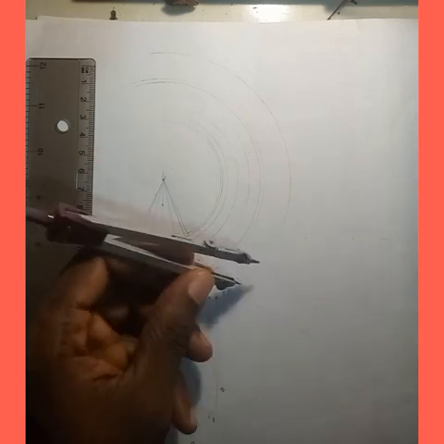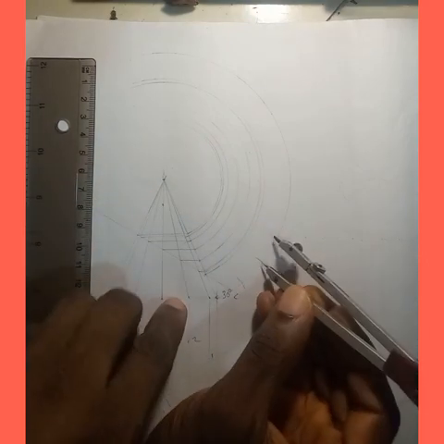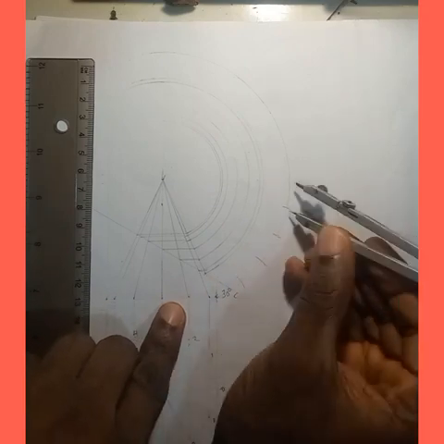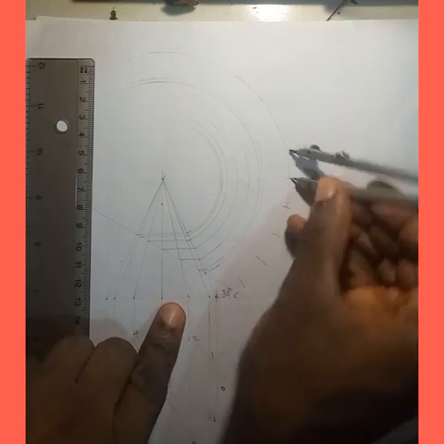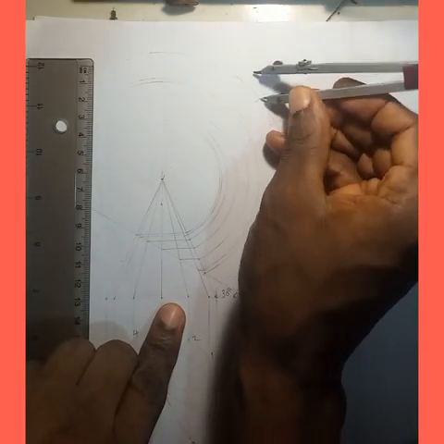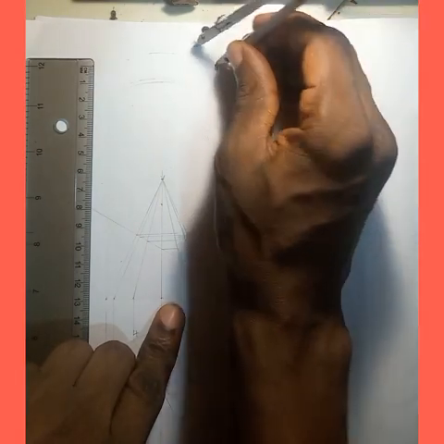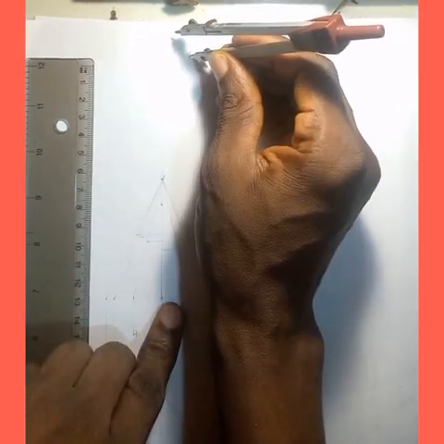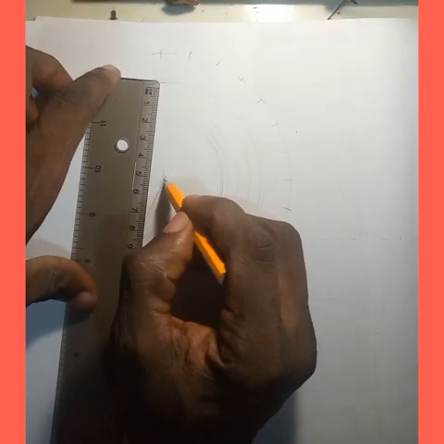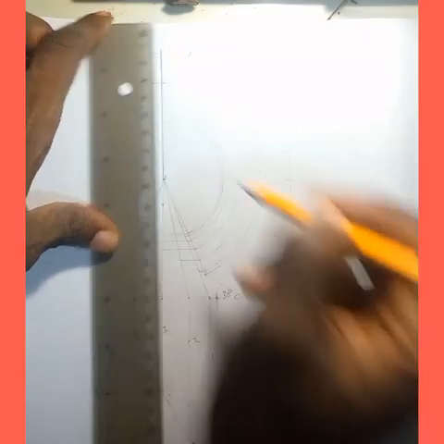you draw an arc. You divide this into 12 equal parts as well: 2, 3, 4, 5, 6, 7, 8, 9, 10, 11, and then 12. From the 12th, you now join to the midpoint here.